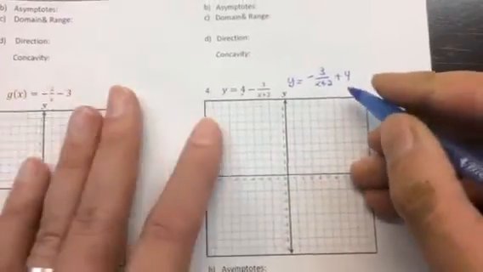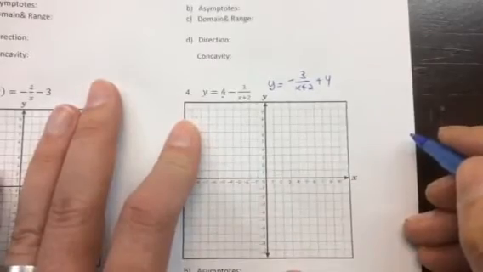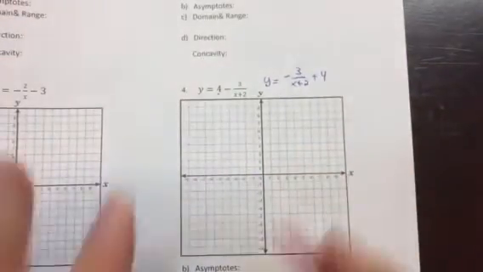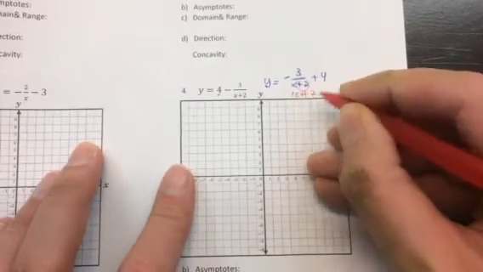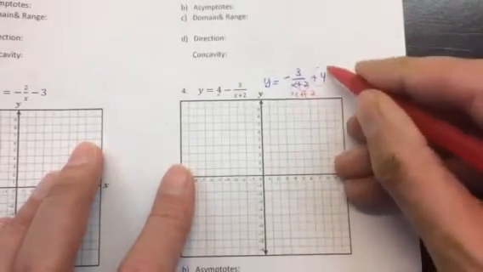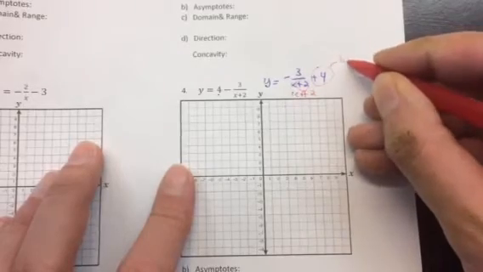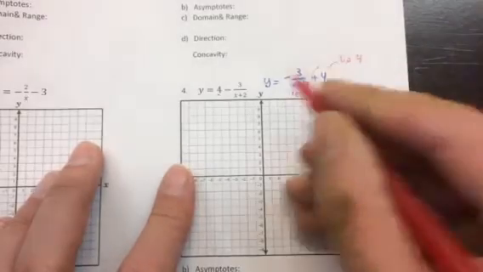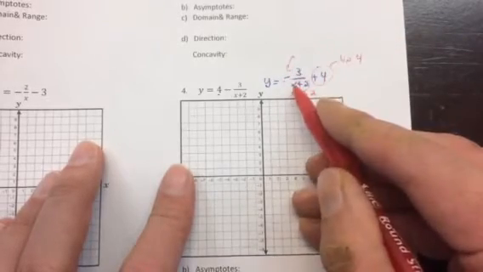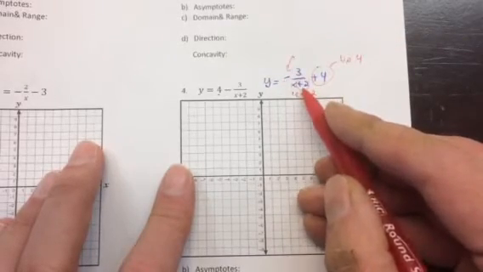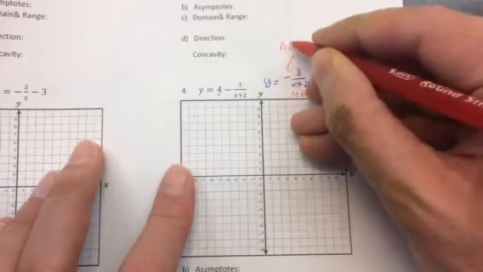And so this has 3 transformations going on. Right here, what this plus 2 is doing is shifting the entire function left by 2. This plus 4 is shifting the entire function up by 4. This negative is multiplying the function by -1, and so it's a reflection.